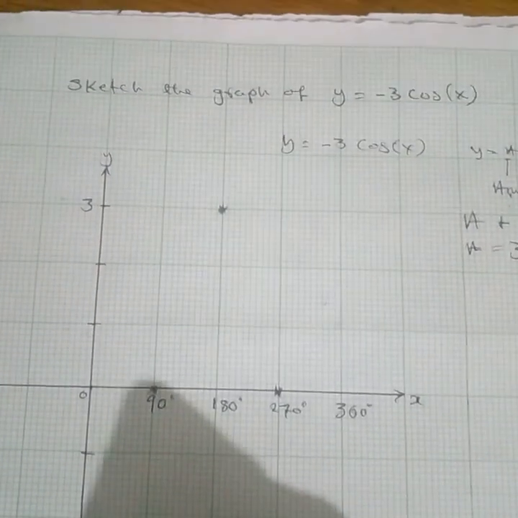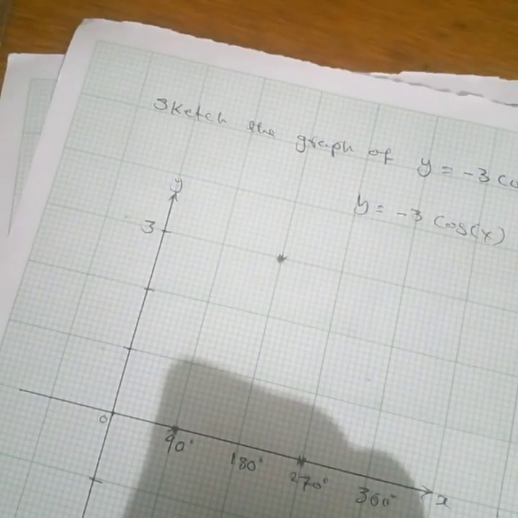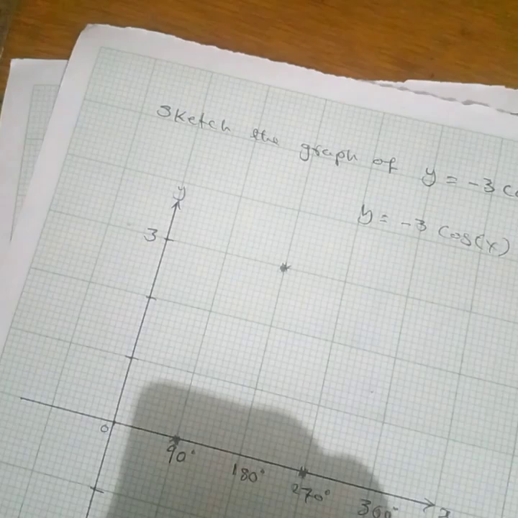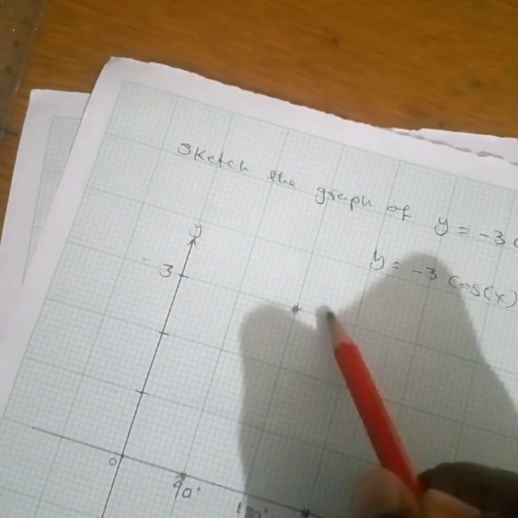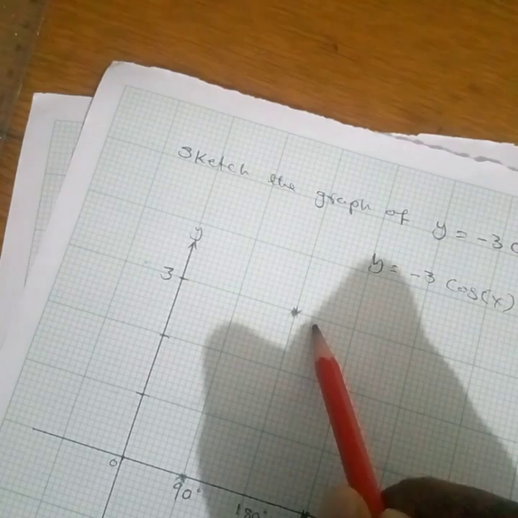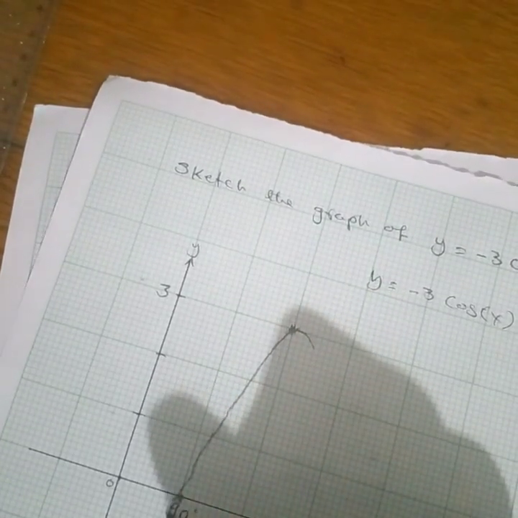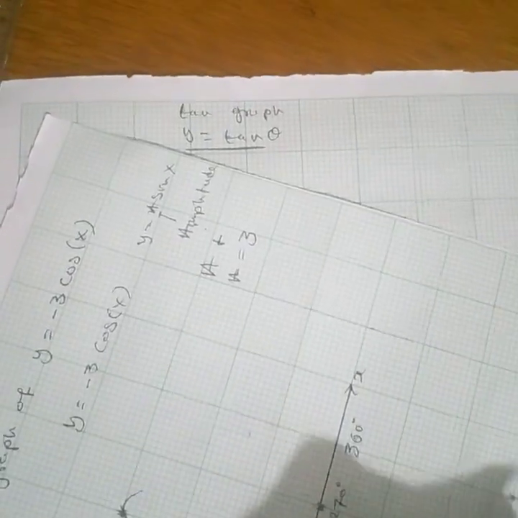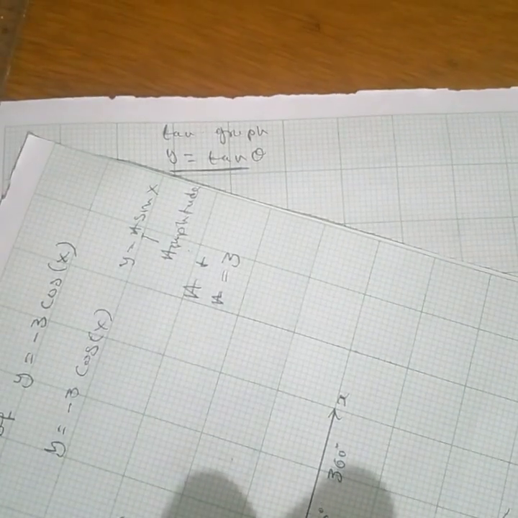So let's sketch it now by joining these points. It's a graph, so it should look like a graph by simply starting maybe from there, like that. I love it when it's neatly done. Like that, and then you can easily rotate this to make sure that you draw a curve, not anything with corners.